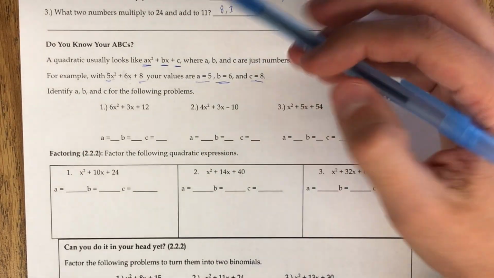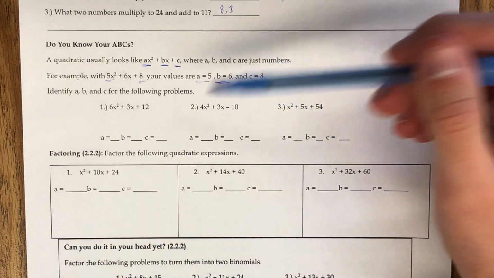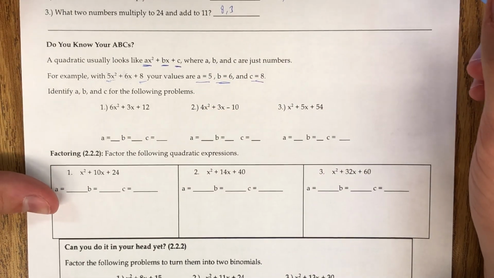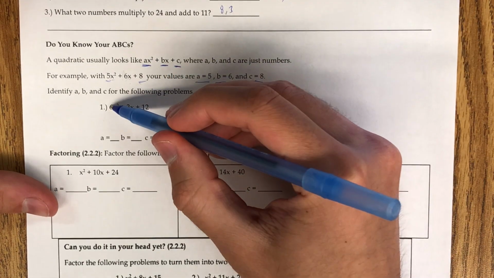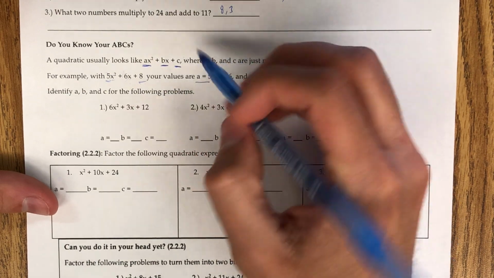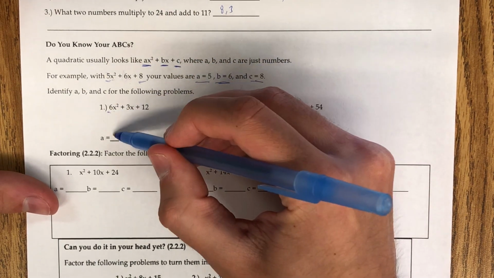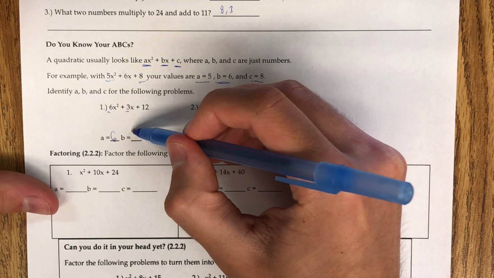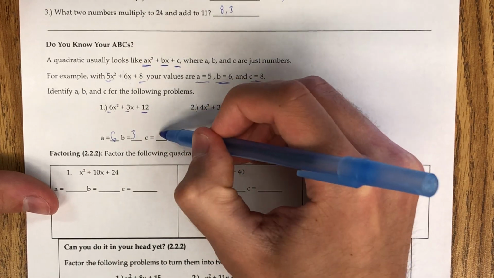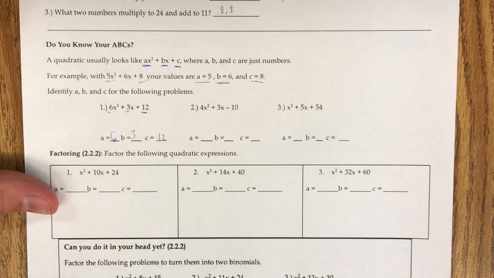So what I'd like you to do here is just identify a, b, and c for each of these problems. So 6x squared plus 3x plus 12. A always goes with x squared, so our a would be 6. B always goes with x, so our b would be 3. C is always just our number, so that would be 12.